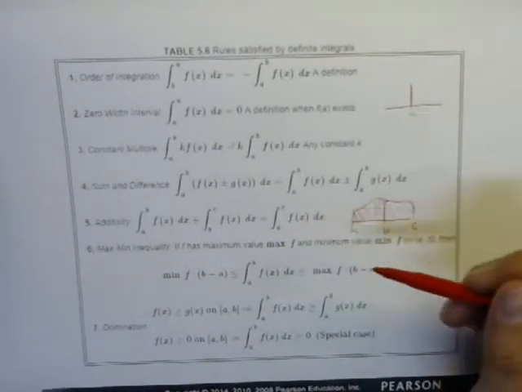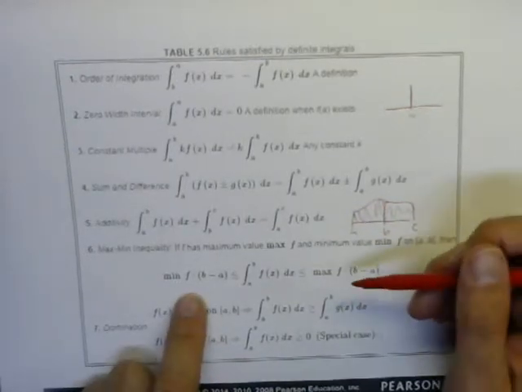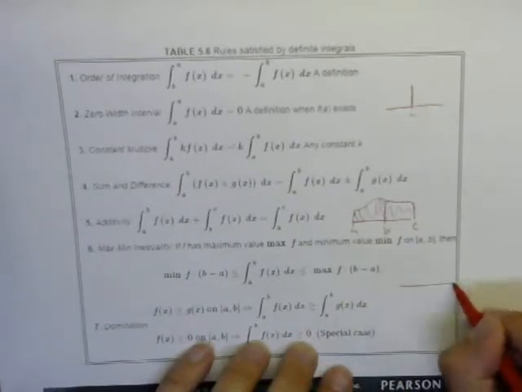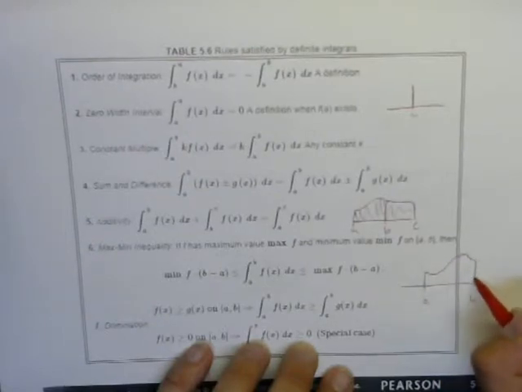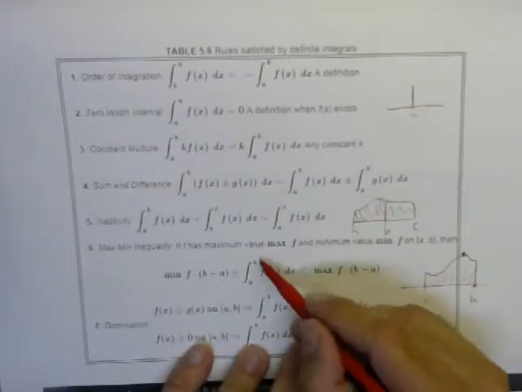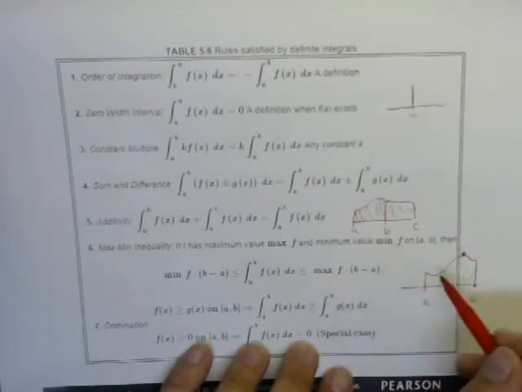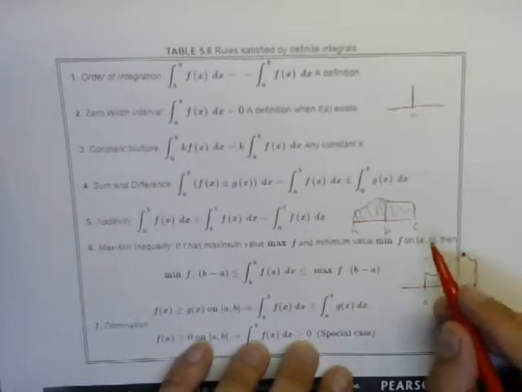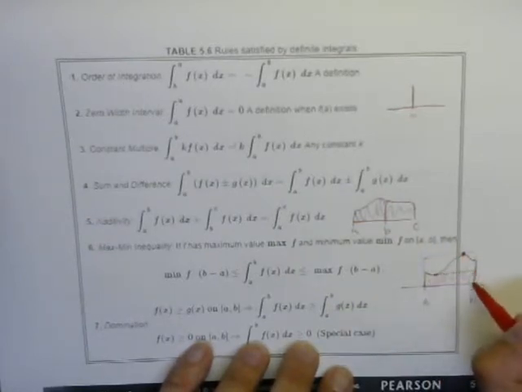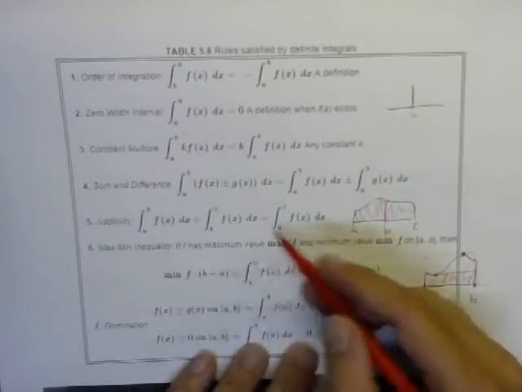The min and max inequality says that if f has a maximum value of f and a minimum value of f on AB, then the area is somewhere in between there, right? Which kind of makes sense. So let's say this is a and this is b, and you've got your function in here going along like this. If this is the maximum height of the function, you know this thing here is this area, and what this is saying is if you take the maximum height and look at this rectangle here, the area of this rectangle, the maximum height times b minus a, should be greater than the area in here. Also, if you take the minimum height and look at this rectangle, the area here should be less than the area here. If you think about that geometrically, that's what it's saying.